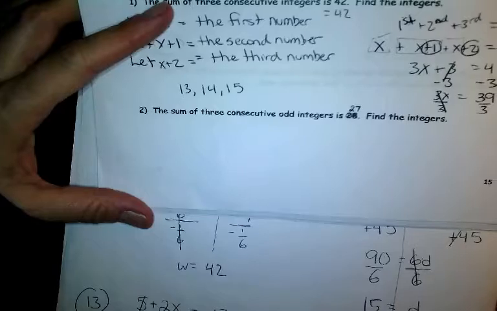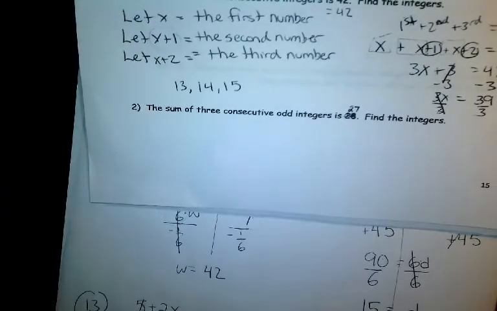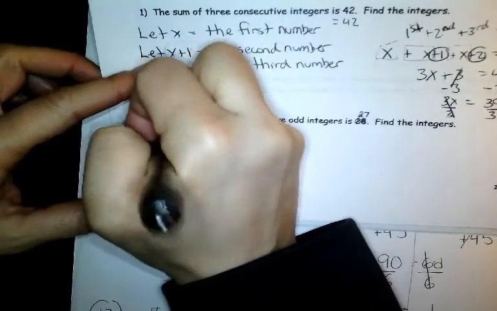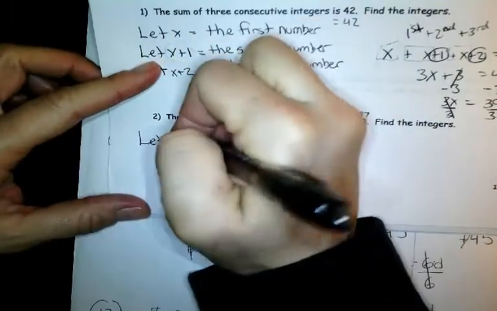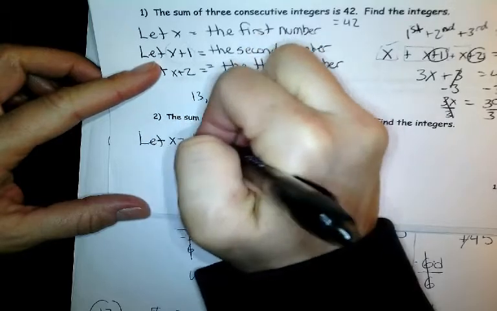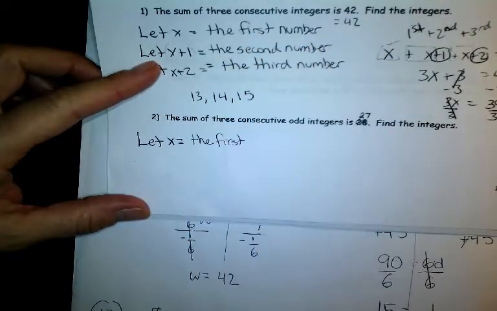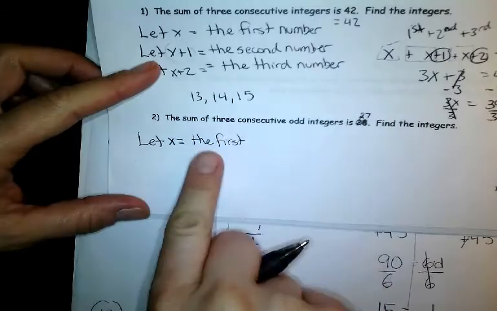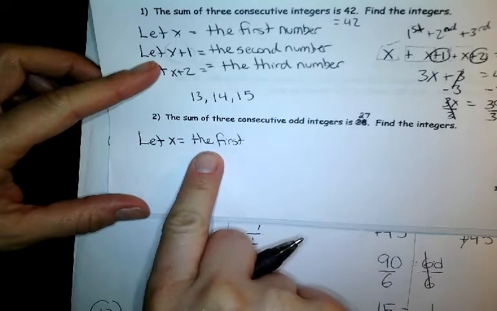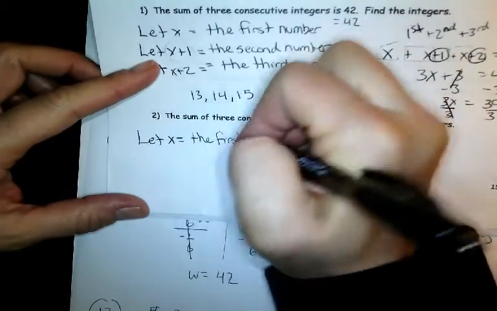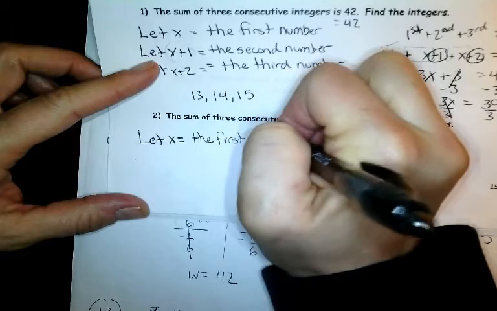What about the sum of 3 consecutive odd integers is 27? You have to change that for me right there. So let's talk about the first number. We don't know the first number, so we always call the first number x. If you want to be really, really specific in your let statement, the first consecutive odd integer would be a good let statement. So let x equal the first number.